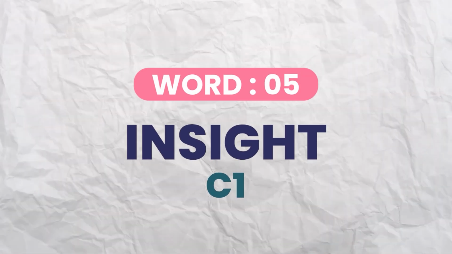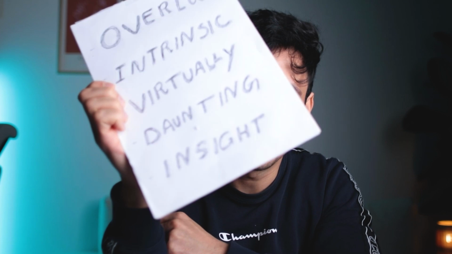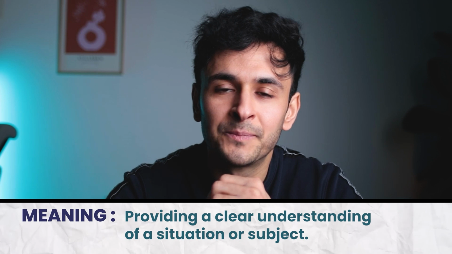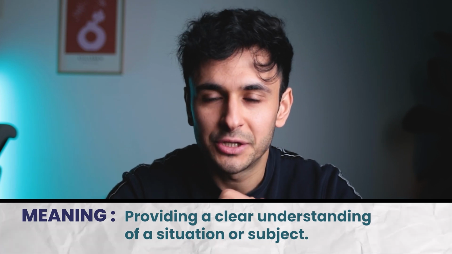Last but not least, I'm going to reveal the 5th word, which is insight. This is a C1 word, and an insight means sort of an understanding or a sudden realization of something. So when I say I have some insights, it means that I got some sudden realization or understanding of how things work. It's like you get a different perspective in your mind.